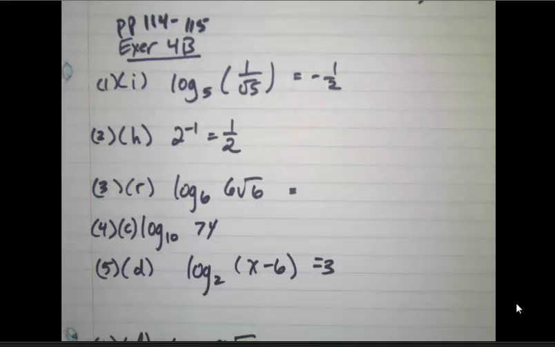Now the next section, 4b, is very similar to the first section, 4a. The only difference is that the base can be a number other than 10. So we're going to dive straight into the exercise 4b and examples from each section.